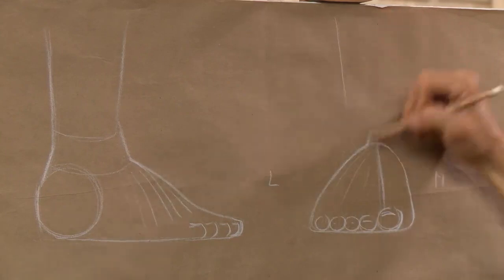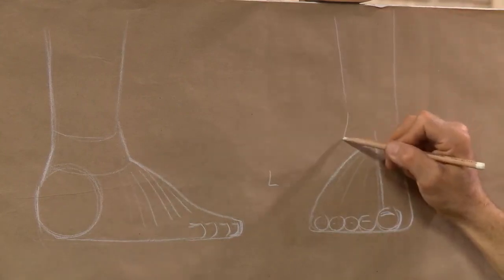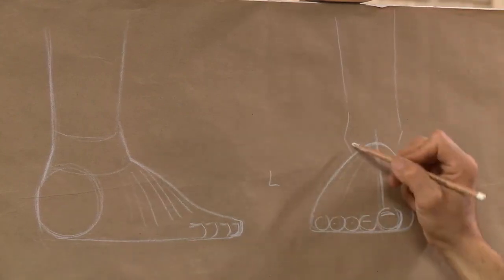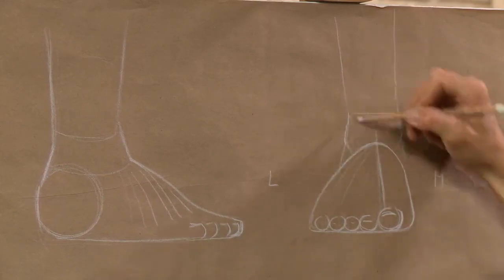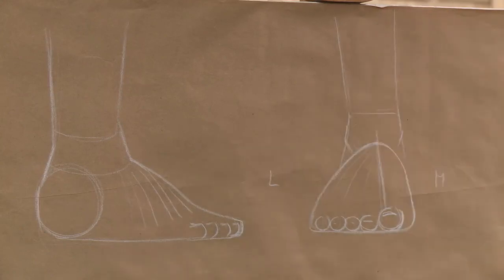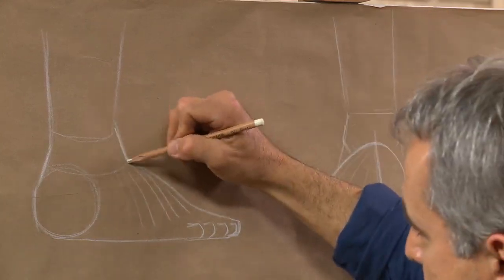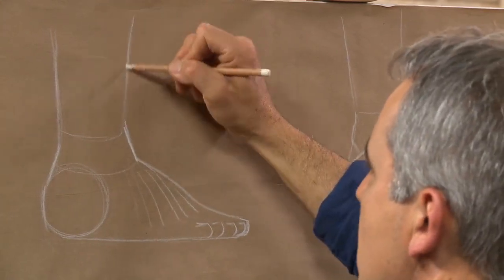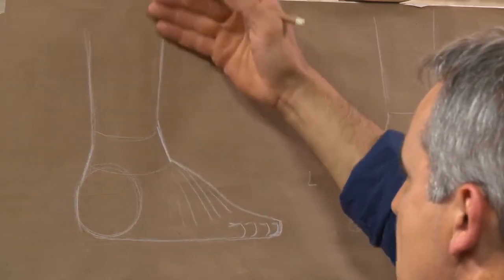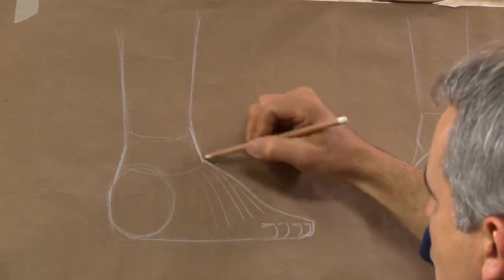In here, I'm going to position my leg with the malleoli, the ankles, and I want to make sure that I have this sort of reversed conical shape. So this angle in here will be given by the tendons of the extensor digitorum that comes down from the leg and moves down to the foot.